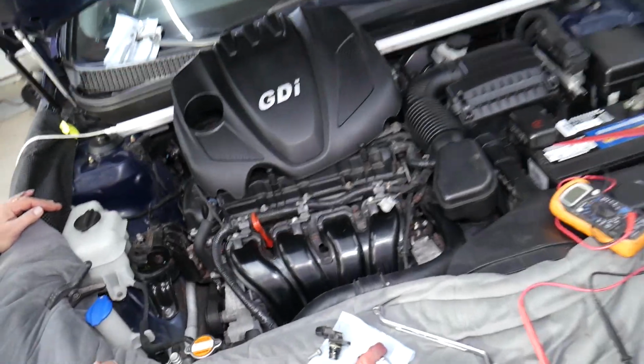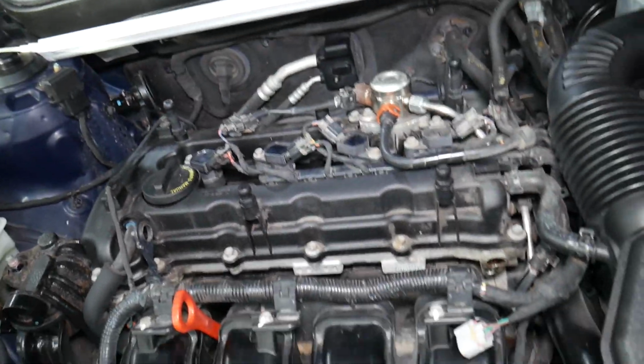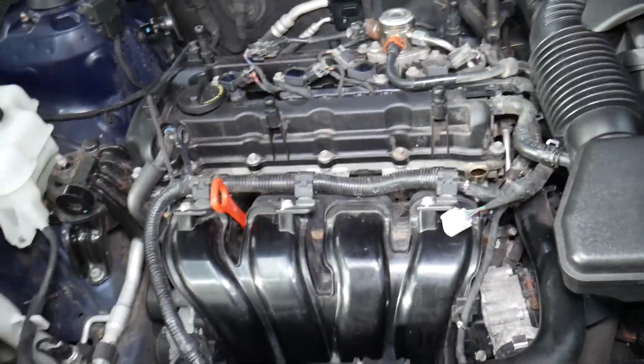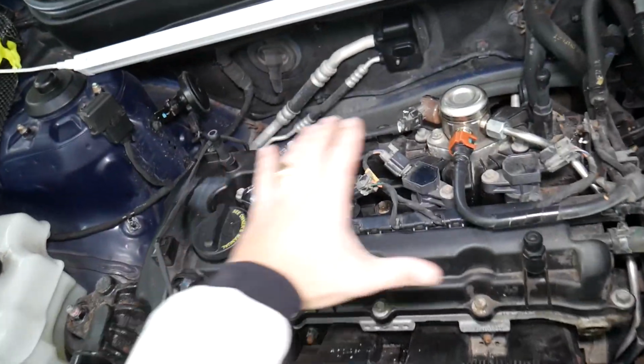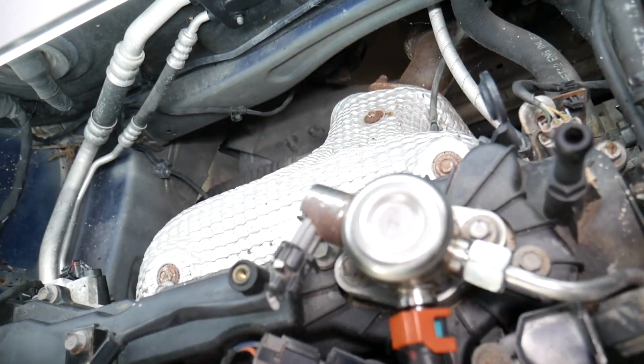So specifically, it's a 2013 Kia Optima that we'll be working on here. Let me explain something. I'll remove the engine cover so we can explain things. This is your 2.4 engine here. As you can see, this is the intake manifold. This is the cylinder head with the valve cover. On the back side you have the exhaust. Okay, the exhaust right there.